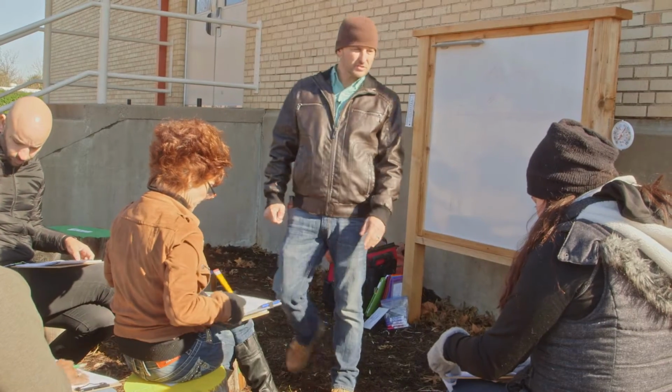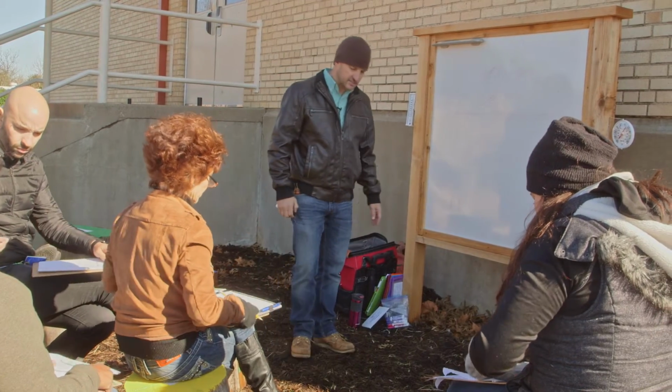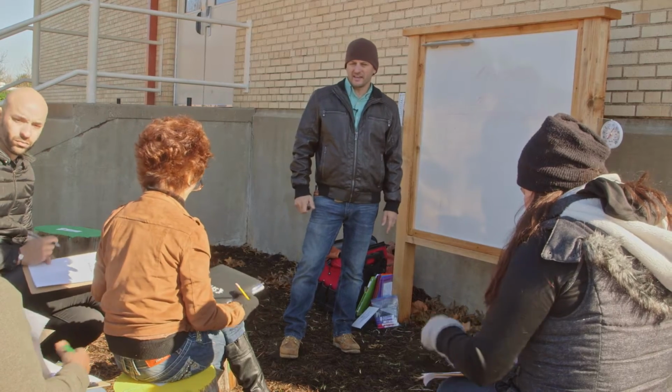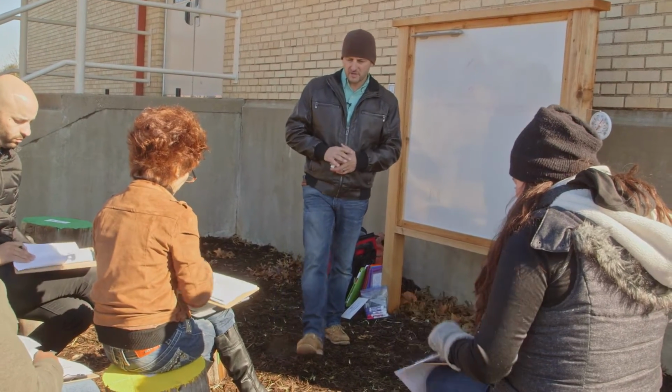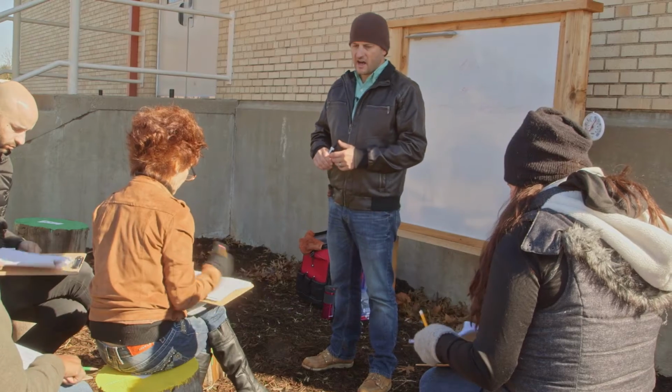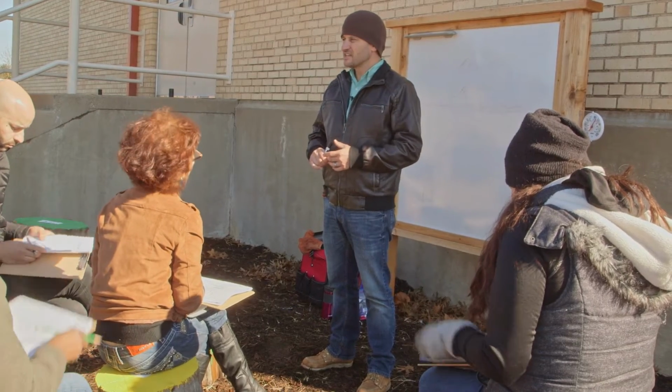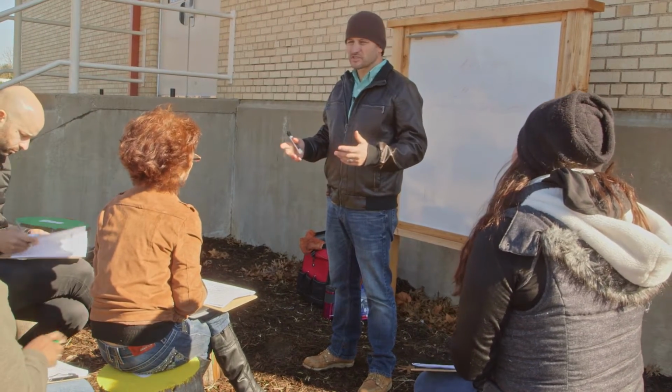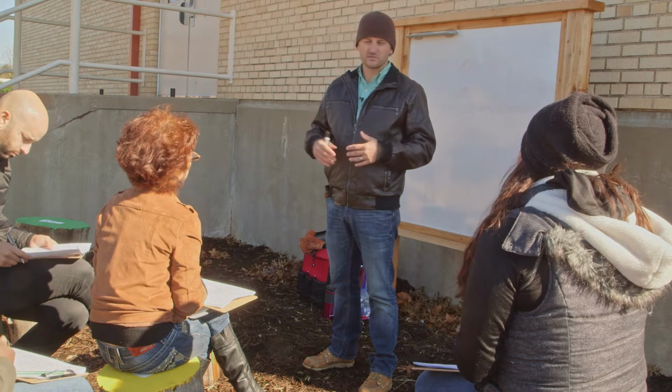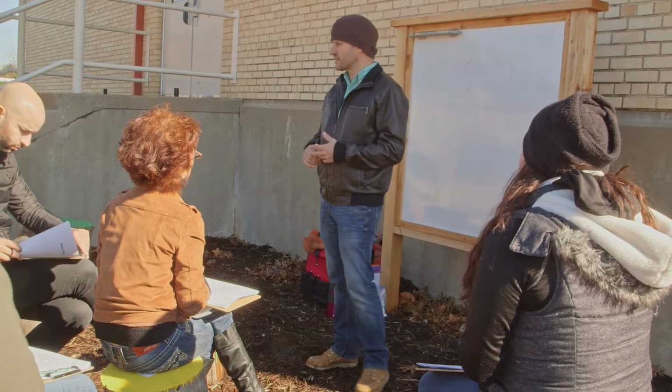So the first thing we're going to do is look at that data that you just collected when you were walking around. And it always amazes me when we go out to schools, at the beginning of a lesson, even if it's a social studies lesson or a language arts lesson, I'll always have the students do some sort of weather data collecting.